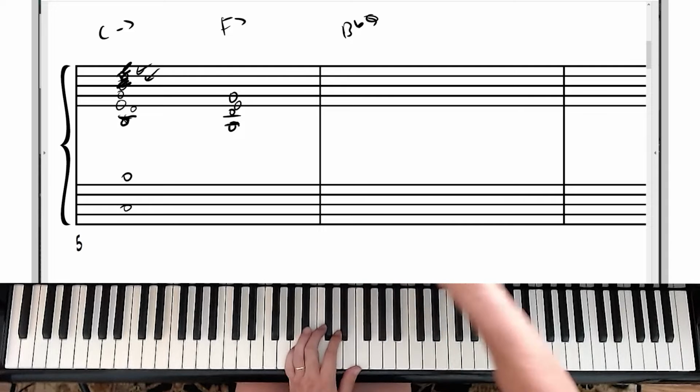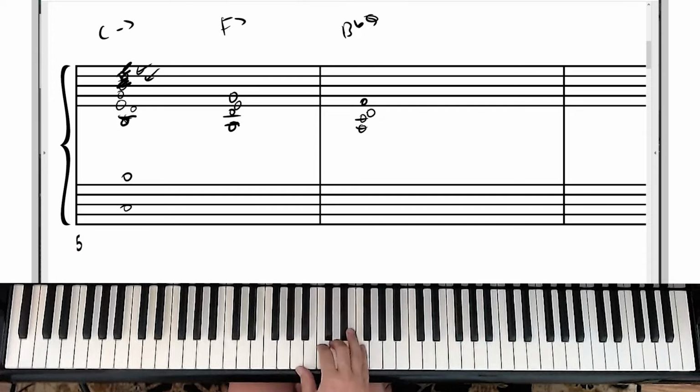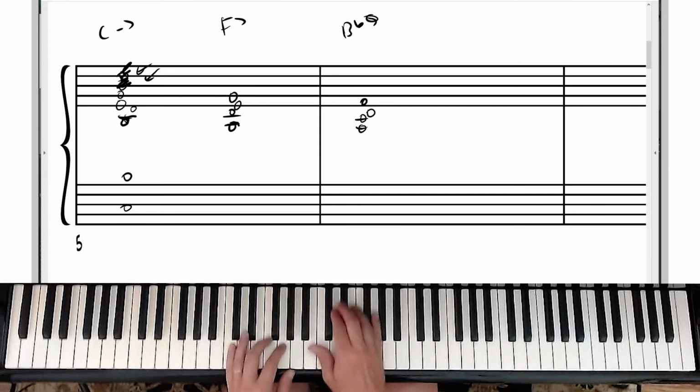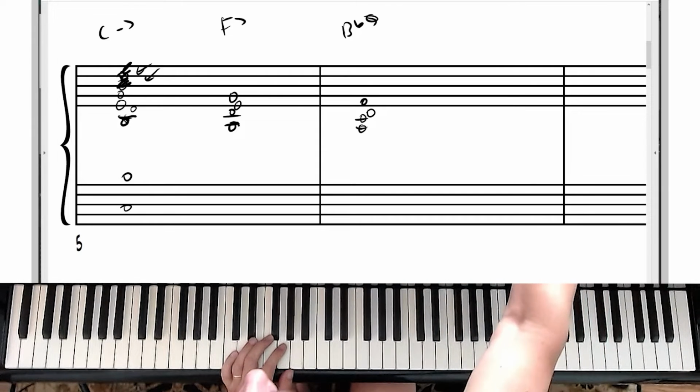And then when you go to the B flat major 7, all you need to do is play this chord, which drops 3 notes. So we've got A, C, D, and F. That's what the right hand's doing. The left hand in this case goes from here. And so we're not using the B flat because it's covered in the right hand.